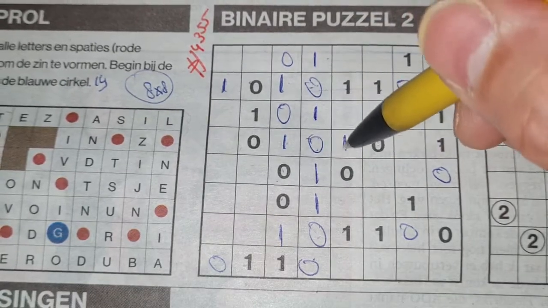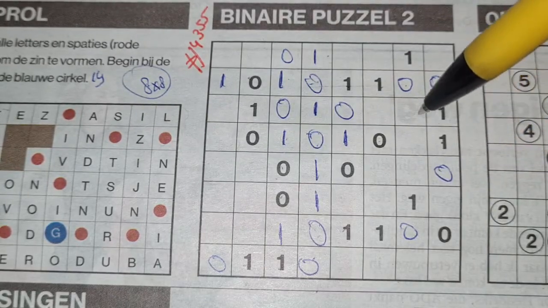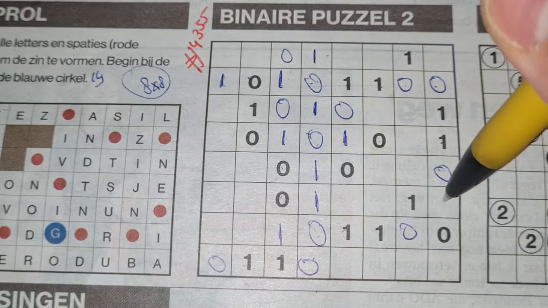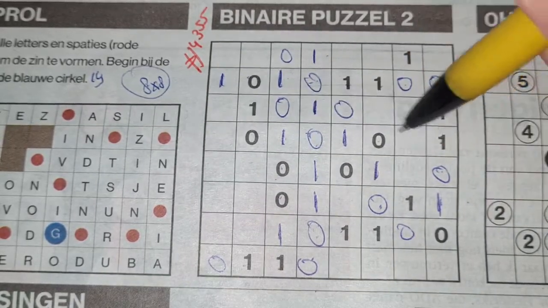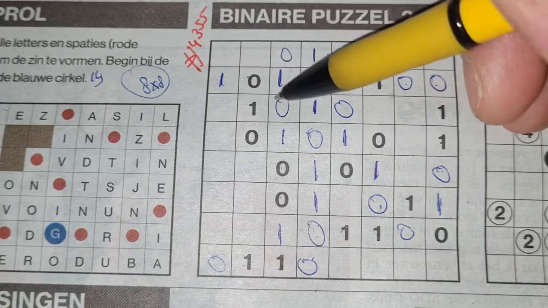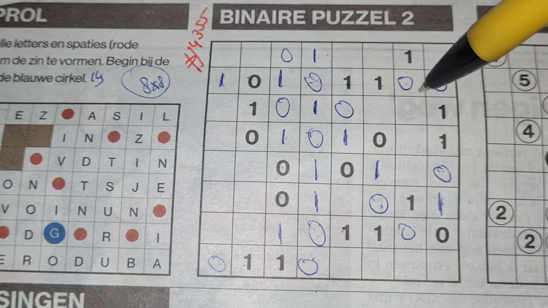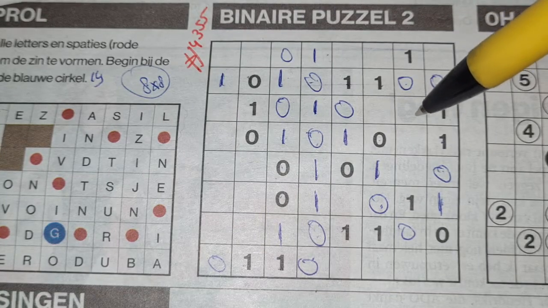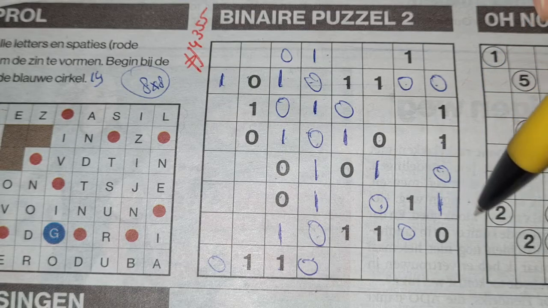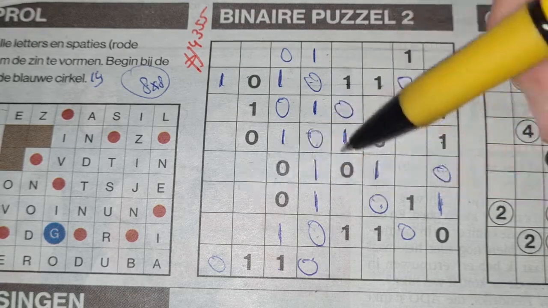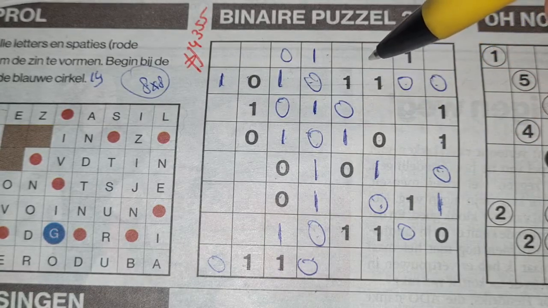Between 2 O's comes a 1. Between 2 ones comes an O. Between 2 O's comes a 1. Double one, here no, there no. Between 2 O's comes a 1. Then we need to compare. Let me see, which number can I pick? Which row or column can I pick? Yes. We need to compare.